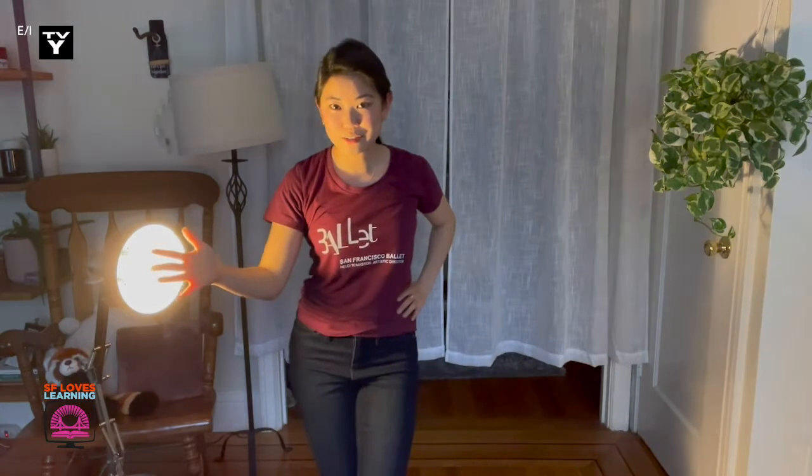Now go ahead and grab a flashlight, a lamp, or anything that could be a possible light source for this little dance experiment, because we're going to use it to cast some shadows. Now once you have that set up, I'm going to meet you in a shape that covers up your light source. In 3, 2, 1, cover.